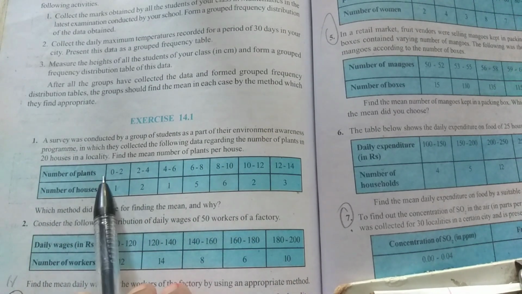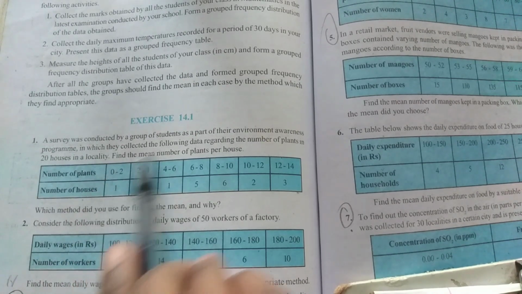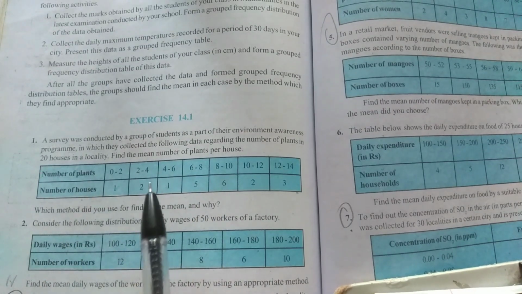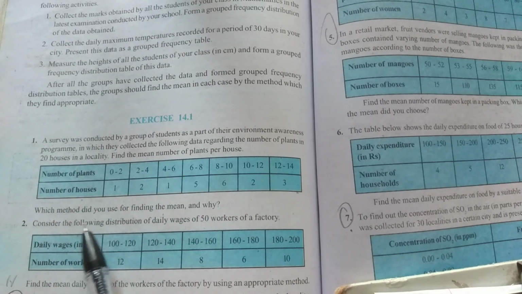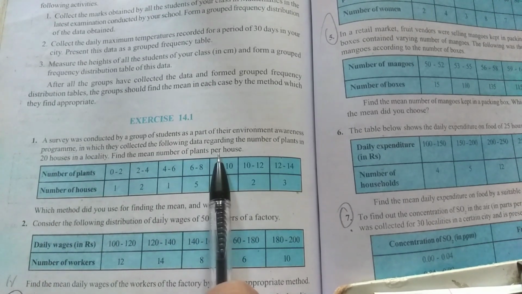Means what? Because in all the houses the same number of plants will not be there. So after collecting the data, we will find out per house how many plants are there. So that is called as what? Average or the mean of given data. We have to find out the mean number of plants per house.